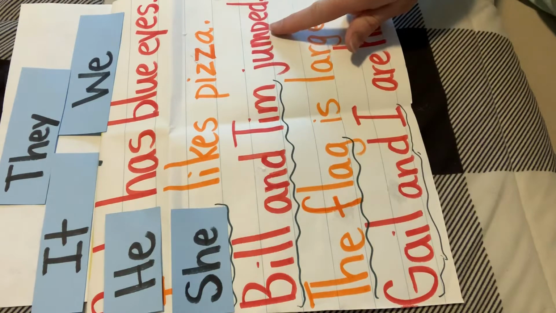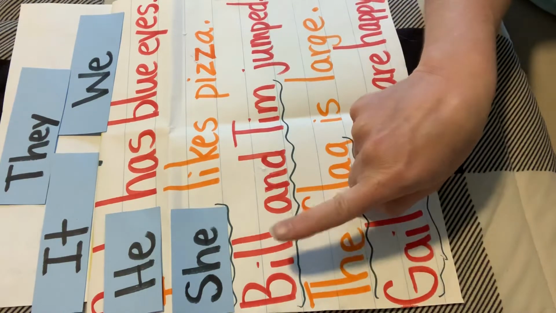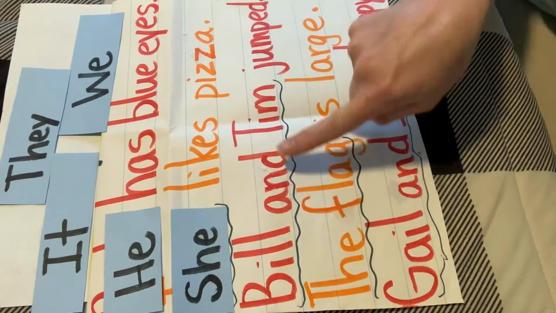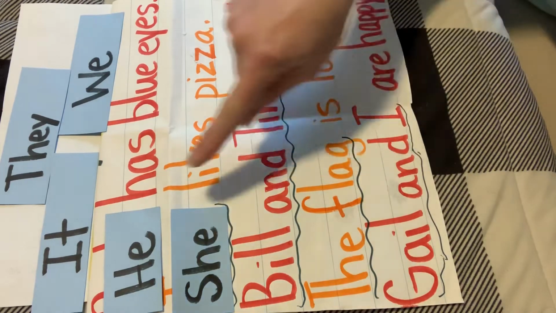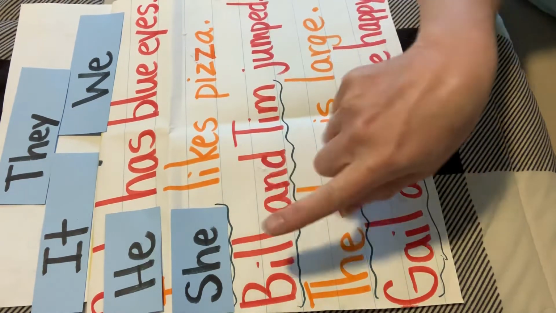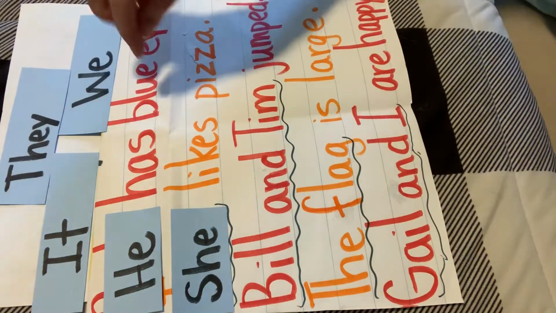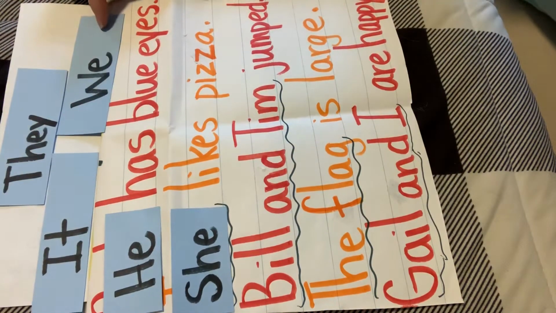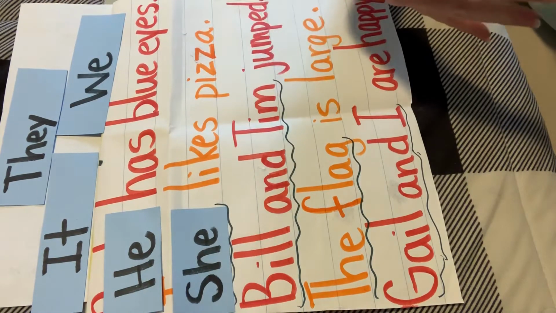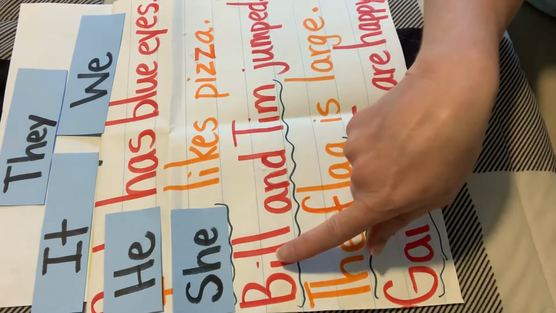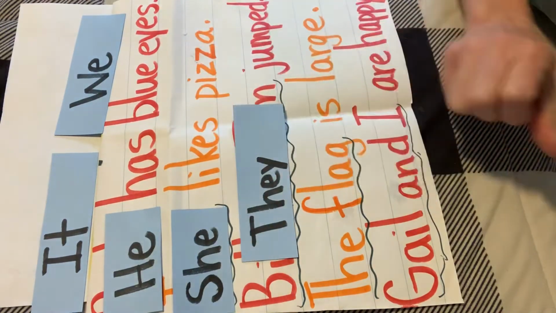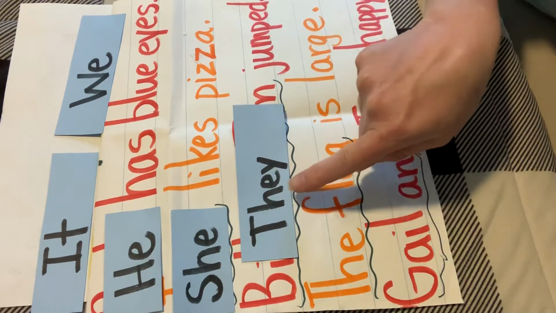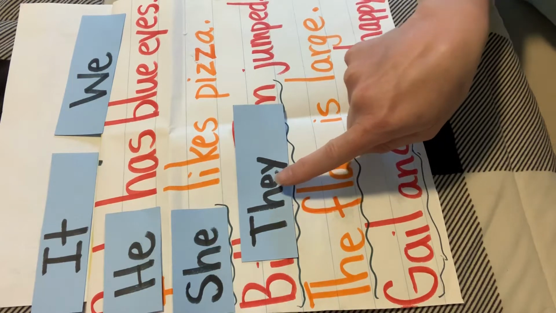Bill and Tim jumped. So I've underlined not just one name, but two names. So this is going to be a plural pronoun, a pronoun that means more than just one. So I wouldn't just say he jumped because it's not just one boy, it's two. So I'm going to use the pronoun they, not the pronoun we, boys and girls. We use the pronoun we when we're talking about ourselves as part of a group. And I'm not Bill and I'm not Tim, so I'm not included in that group. So we would use the pronoun they. They jumped. So when we see the pronoun they, we know it's talking about more than one person.